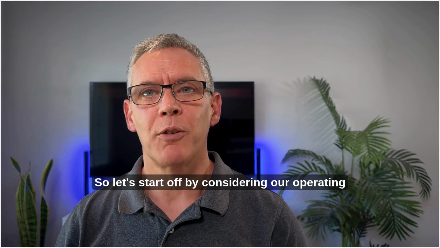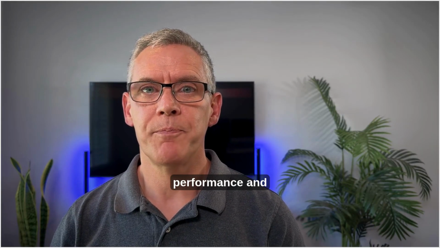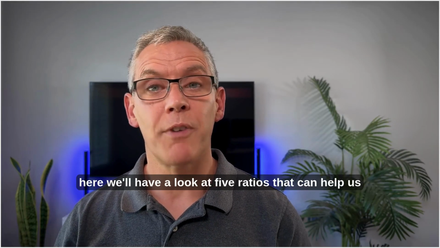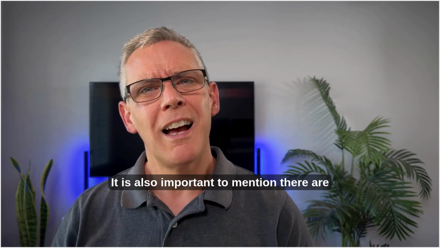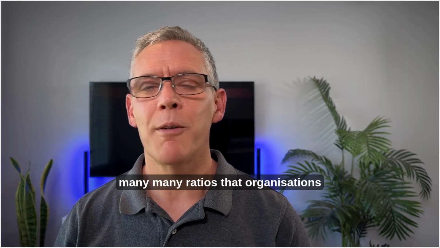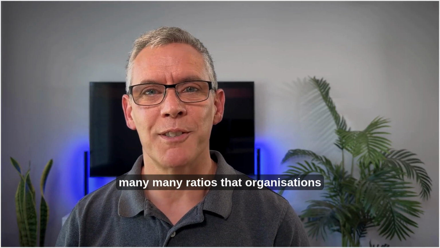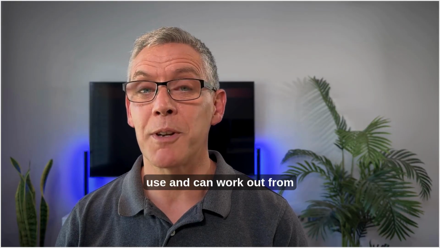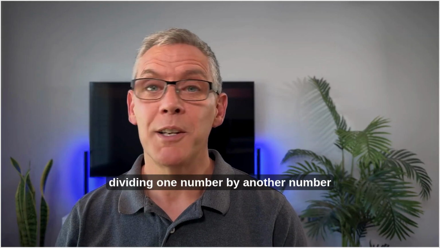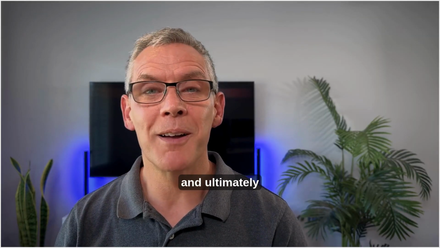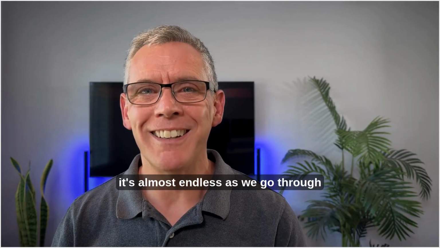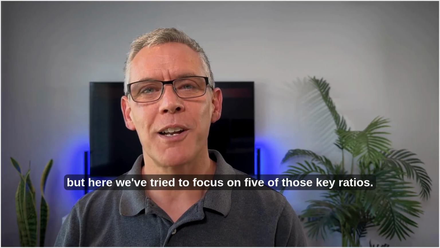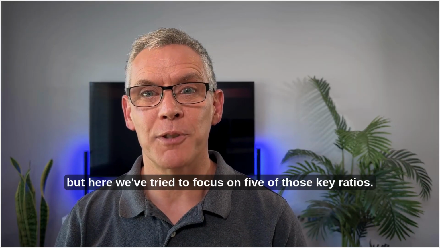So let's start off by considering our operating performance. Here we'll have a look at 5 ratios that can help us understand how we're performing. It is also important to mention there are many ratios that organizations can use and work out, from dividing one number by another number. Ultimately, it's almost endless, but here we've tried to focus on 5 of those key ratios.